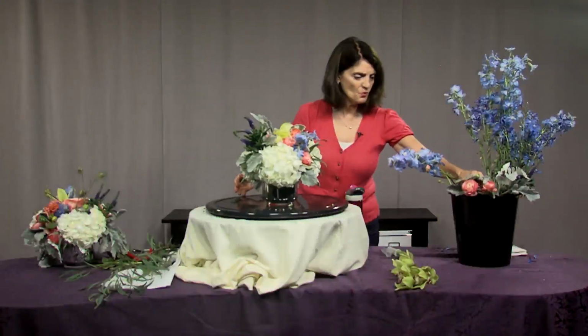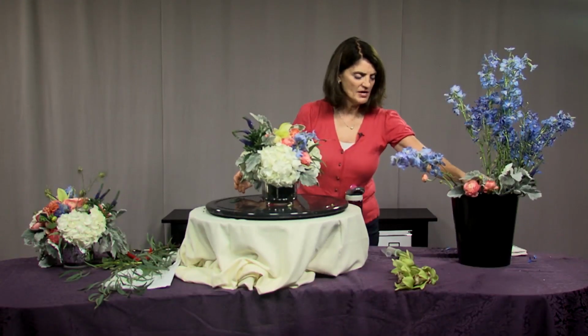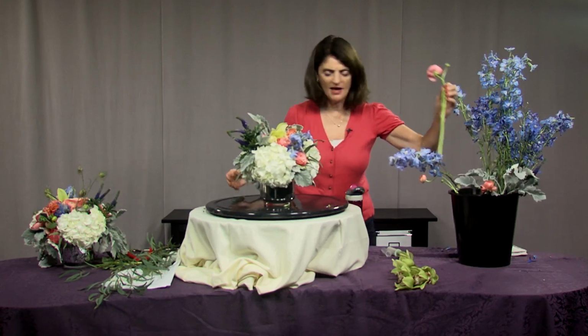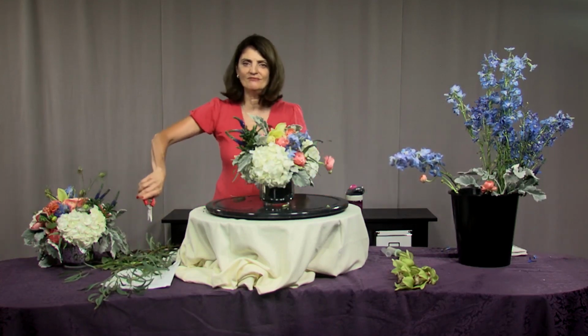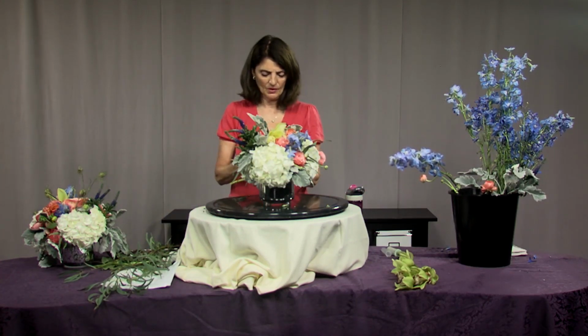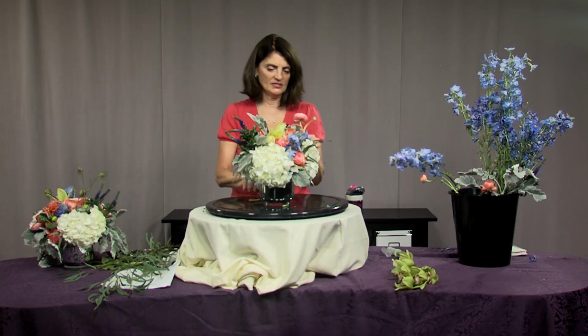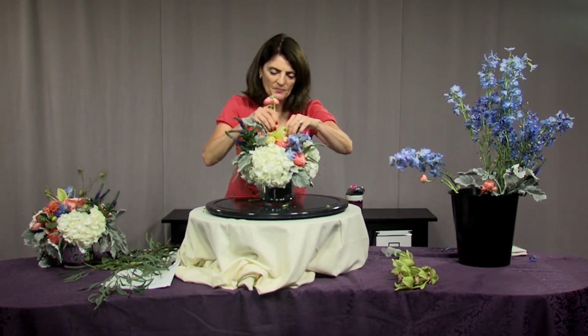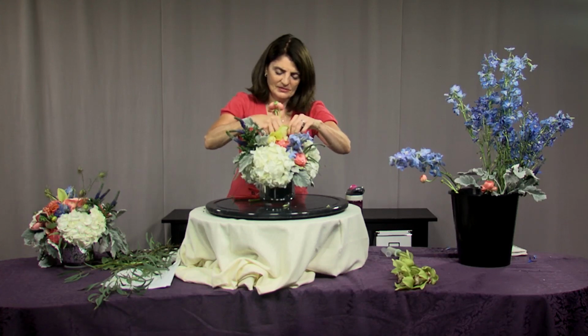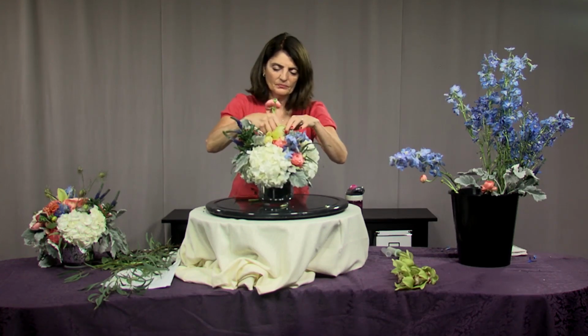I can probably put one more ranunculus in there, because as I mentioned, I didn't have 2 dahlias, but you should have room for your 2 dahlias, and I'll just stick this one right up here. So I'm running out of room.